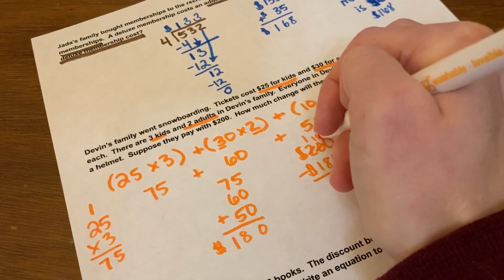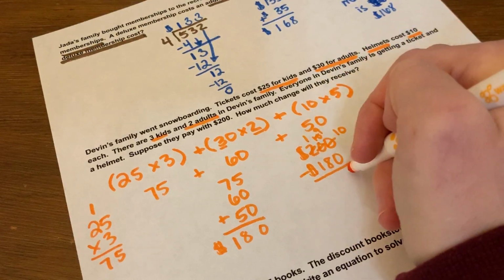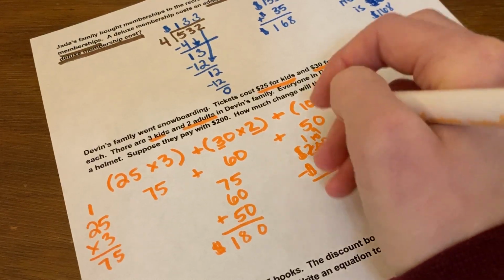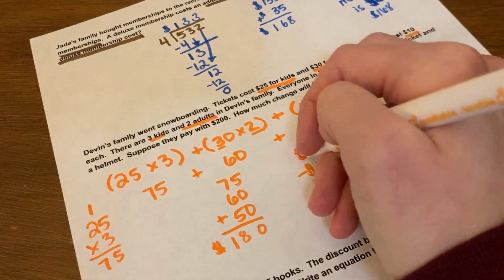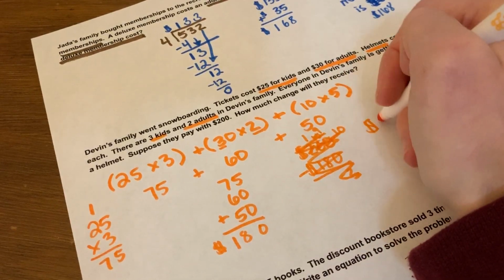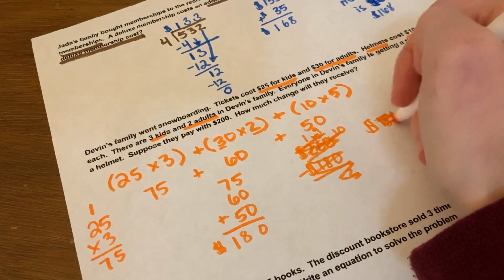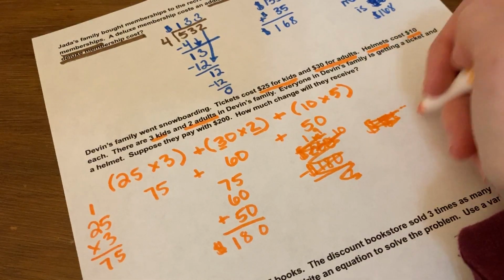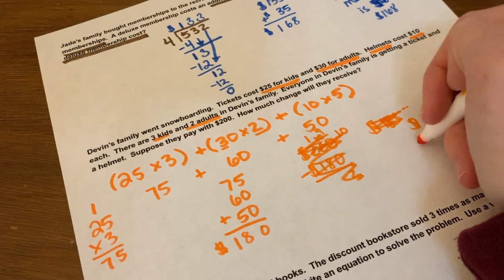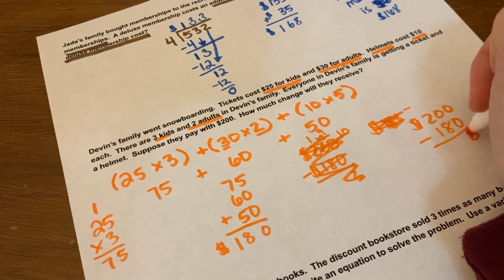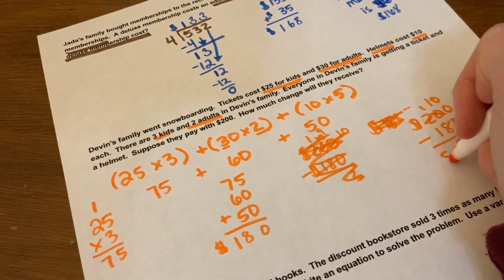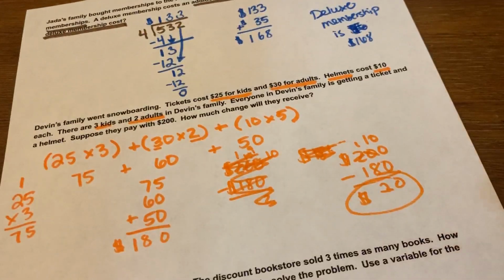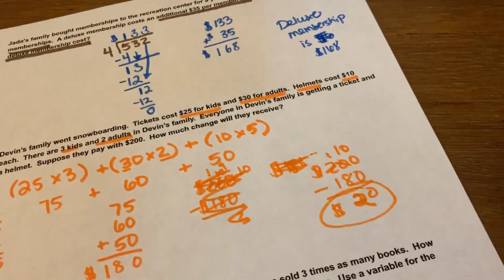Let's not do that. 200 take away 180, 0, 1, 2, $20. So they're going to get $20 in change, okay?